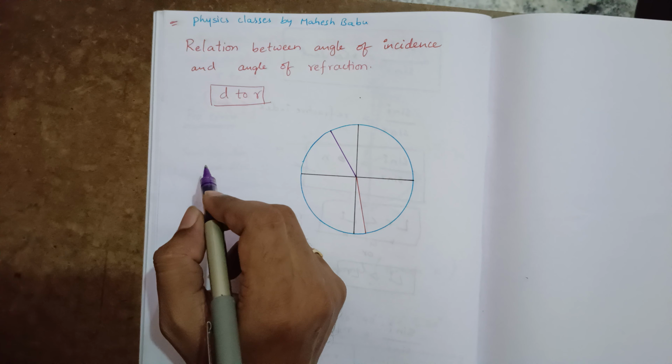Last class we discussed the relation between angle of incidence and angle of refraction when a light ray travels from rarer to denser. Today we will discuss the relation between angle of incidence and angle of refraction when a light ray travels from denser to rarer.